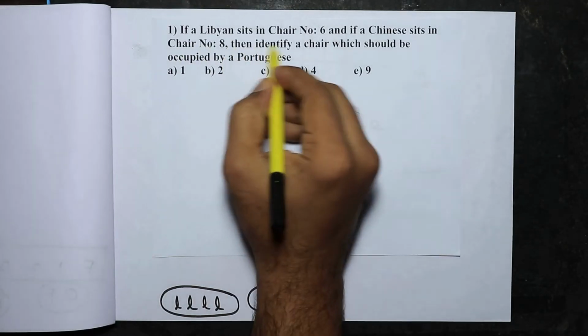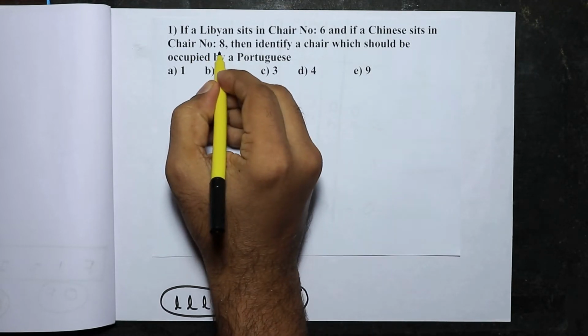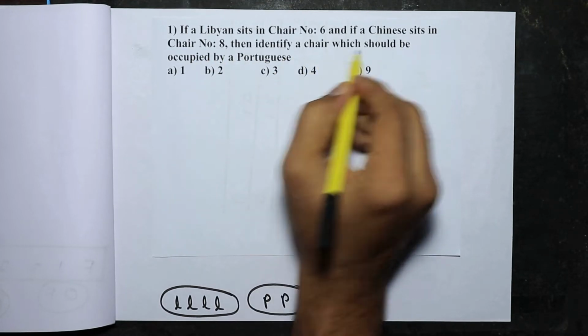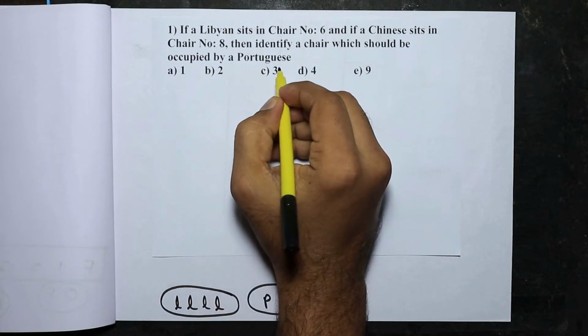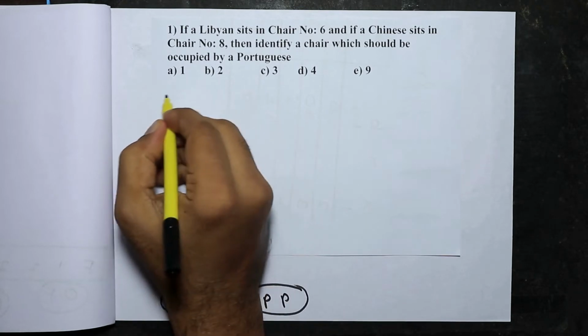If a Libyan sits in chair number 6 and if a Chinese sits in chair number 8, then identify a chair which should be occupied by a Portuguese. So altogether 9 chairs are there. So I'll mark the 9 chairs like this.